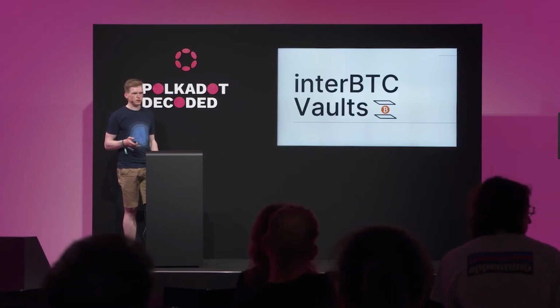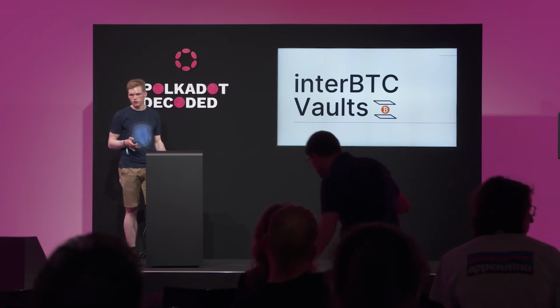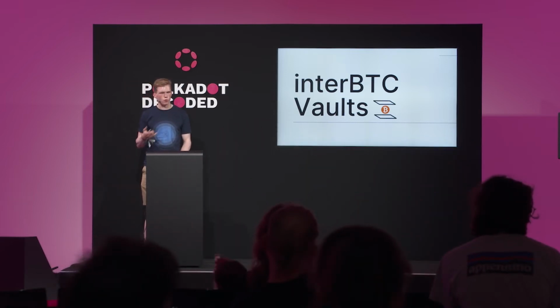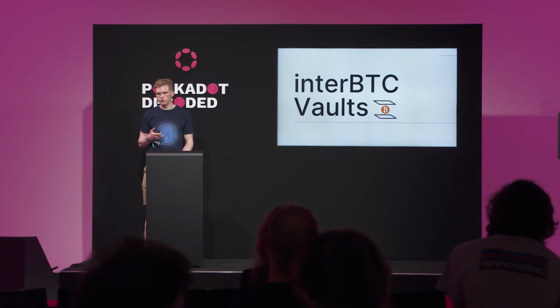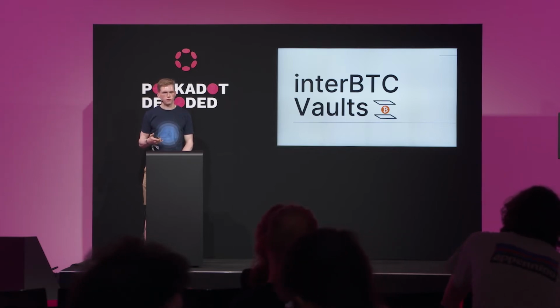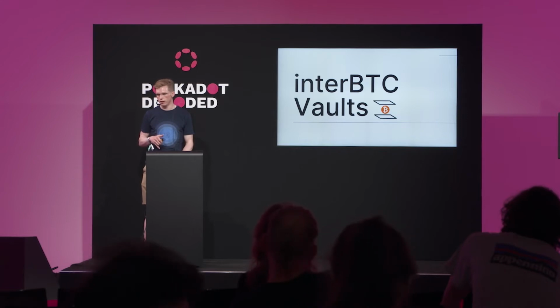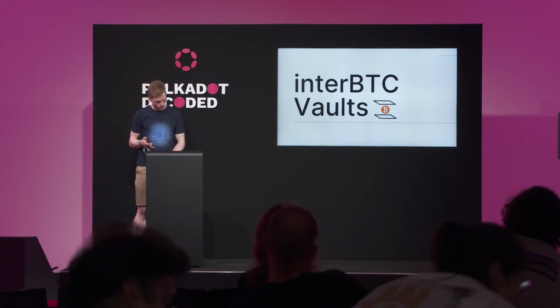But before I get into the developer workshop, I want to spend a bit of time discussing BTC Vaults and what we're doing at Interlay to use subxt, issues we faced, and things other consumers may want to consider when they're developing their client-side software.